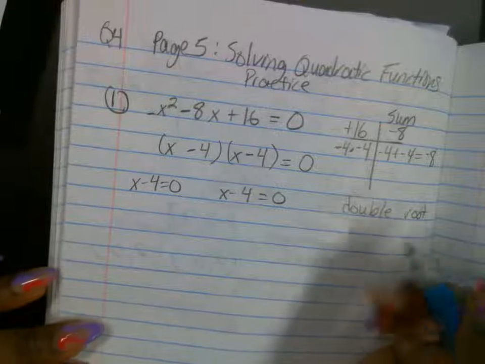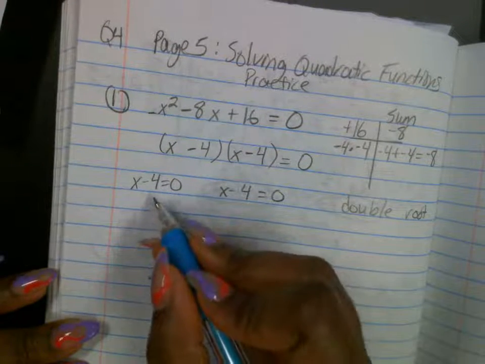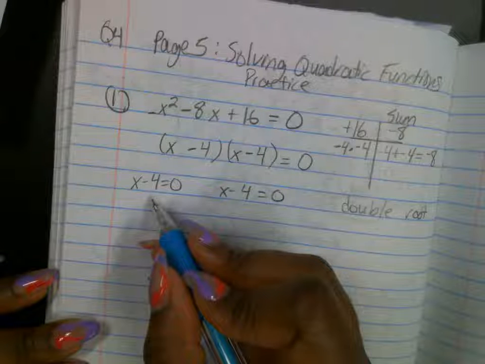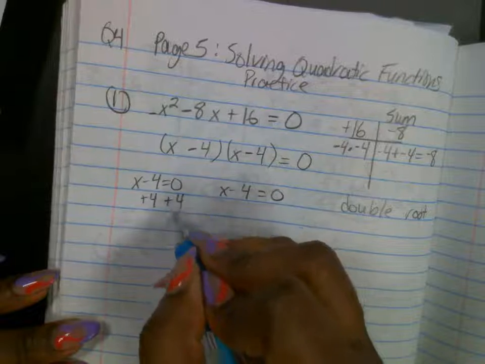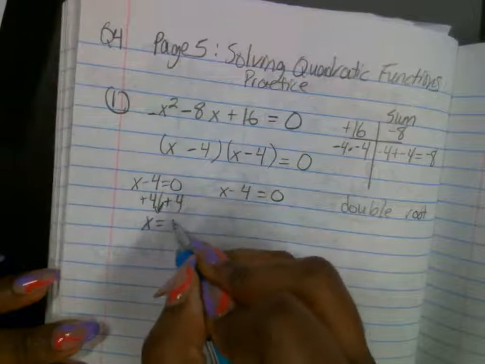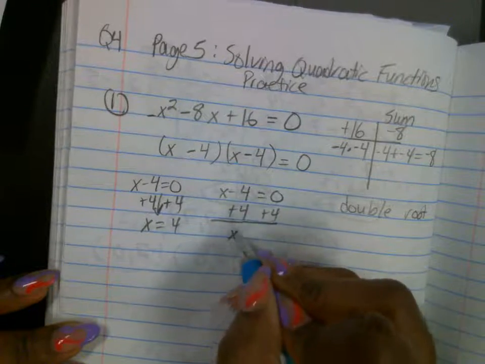Okay, so now we're going to set each of these factors equal to 0 and solve. What do you do to solve for x here? Add 4. You add 4. And so what does that give you for x? X is equal to 4. Yeah, and you do the same thing. It's the same problem. Questions?